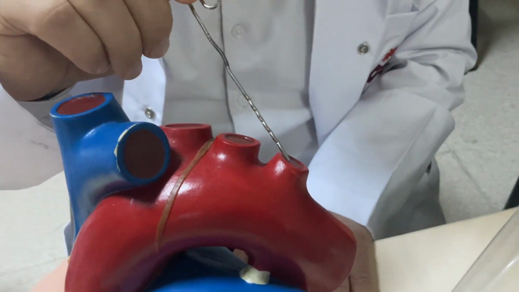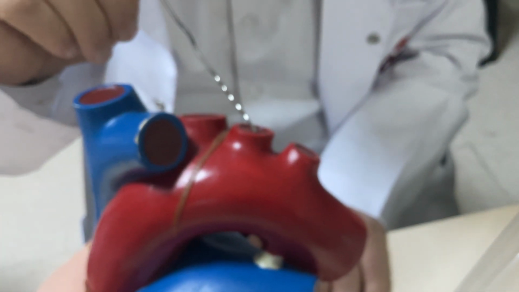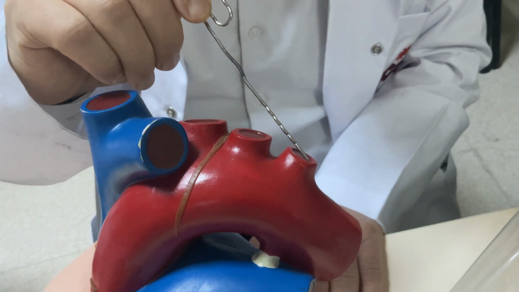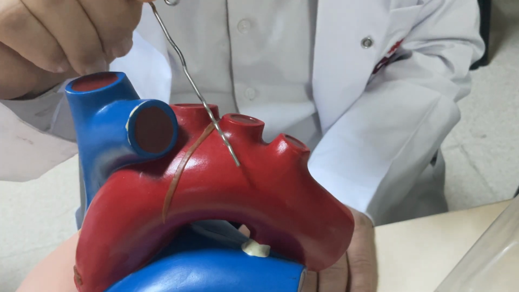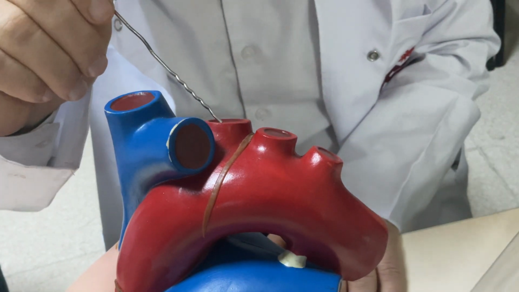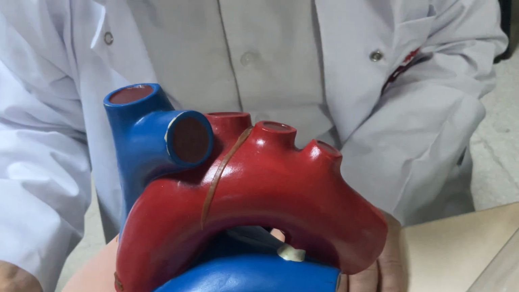Third branch is the left subclavian artery. As you see, left common carotid and left subclavian artery arise directly from the aorta, but right subclavian and right common carotid arteries do not directly arise from the aorta.